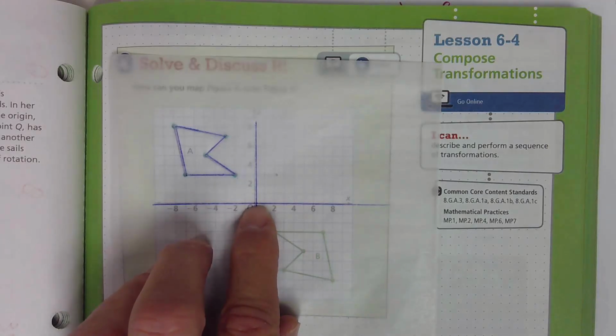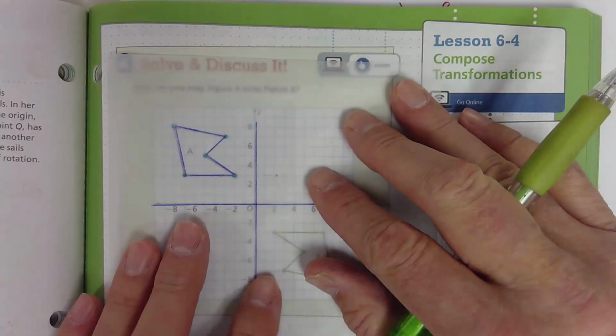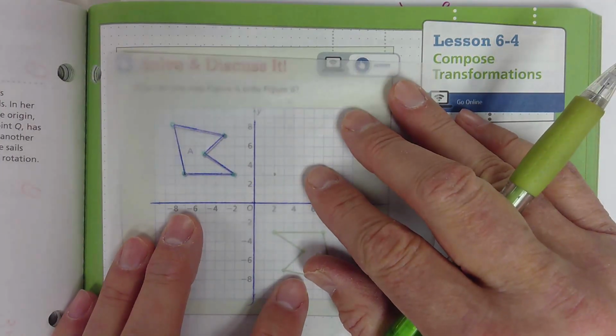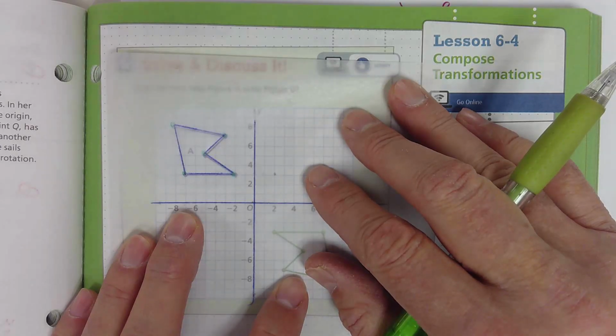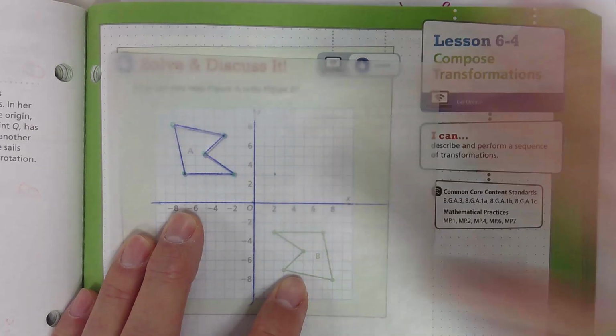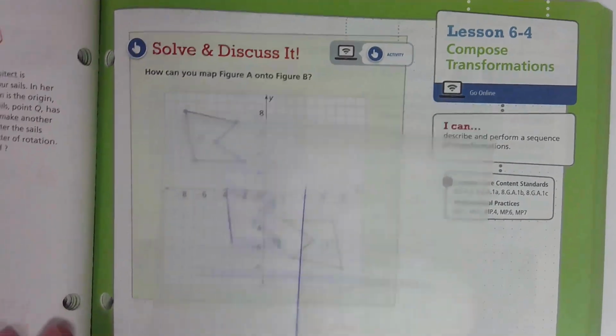Well, you're reflecting it across a point, and I'm not quite sure how you would do that. You can reflect something across a line, but not across a point. Other thoughts? Anybody? Well, there are other ways to do it, and we just looked at a couple.